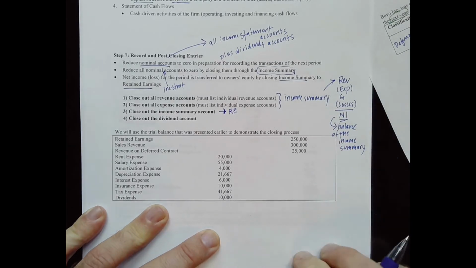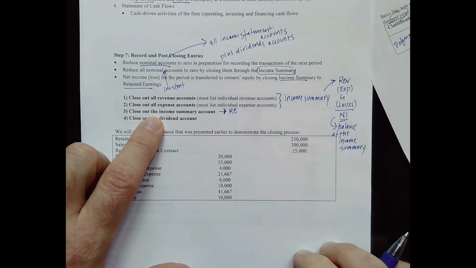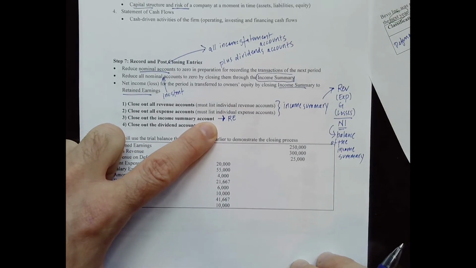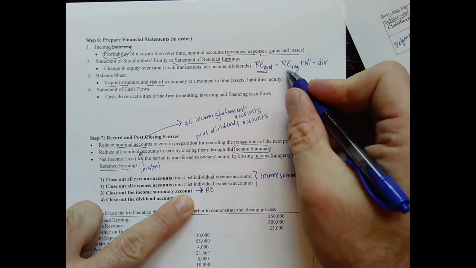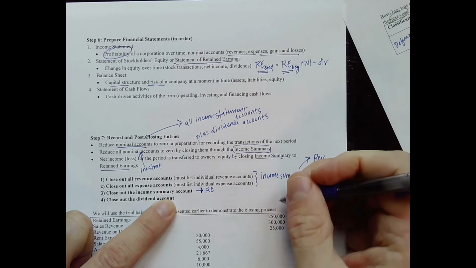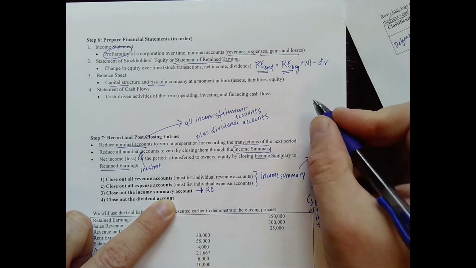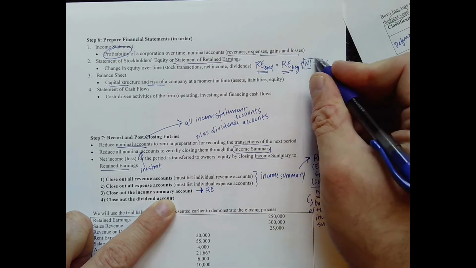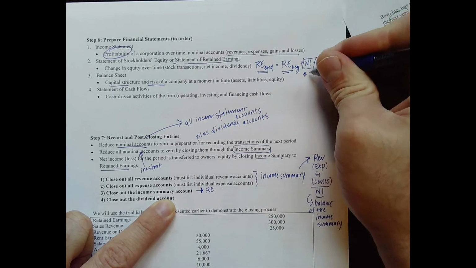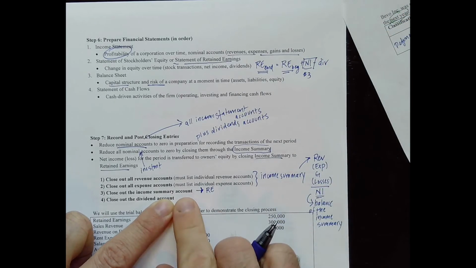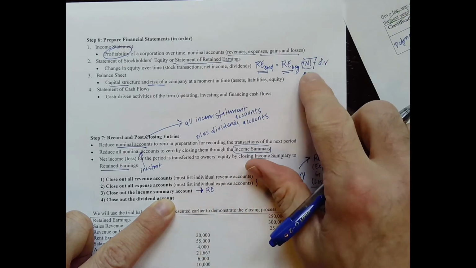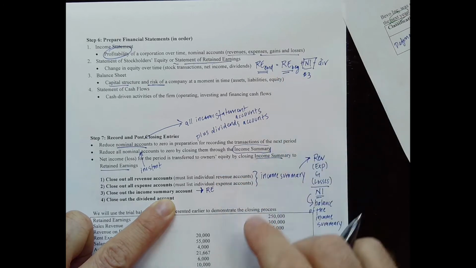The next part, when we're closing out the income summary to retained earnings, what we're doing then is taking beginning retained earnings, because that's already in the account, and we're closing out the income summary. So we're adding in this piece. So this actually is step number 3. Closing out the income summary to retained earnings adds in net income to my beginning retained earnings.